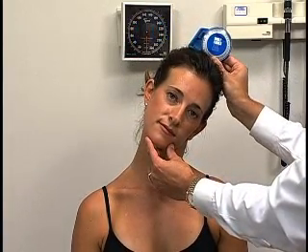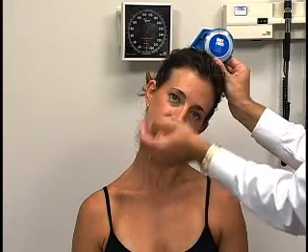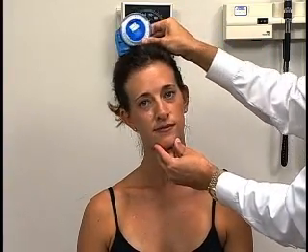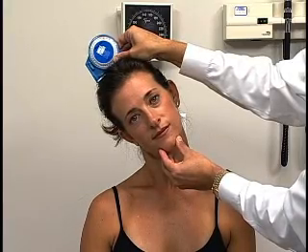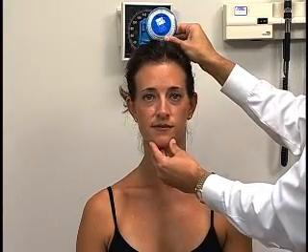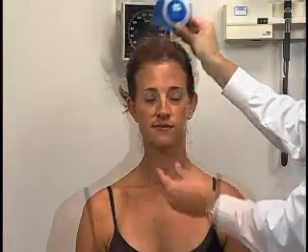Here I use an angle measuring device called an inclinometer. The red needle demonstrates how much motion is occurring, in this case towards the left into lateral flexion or into the right. This patient has slightly greater lateral bending capacity towards the right than she does towards the left.